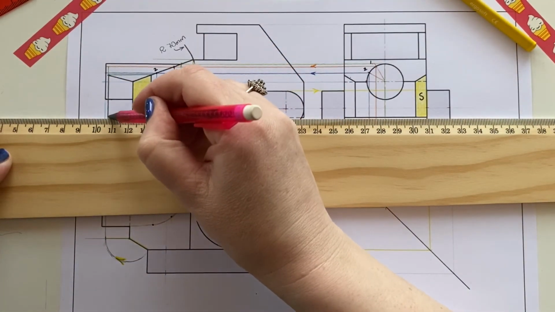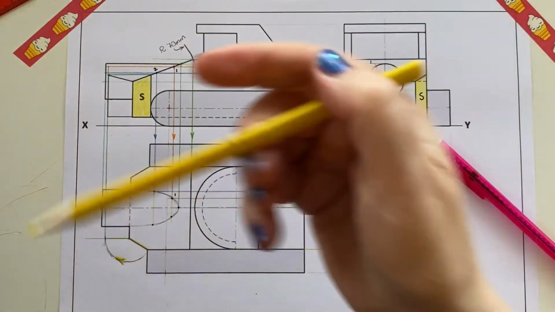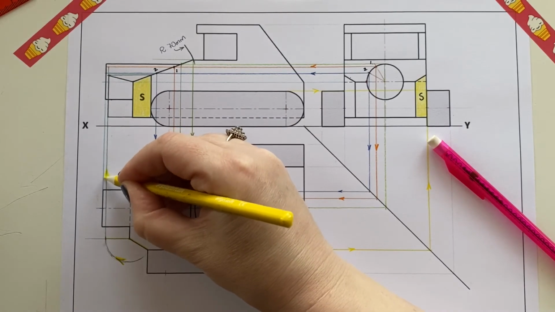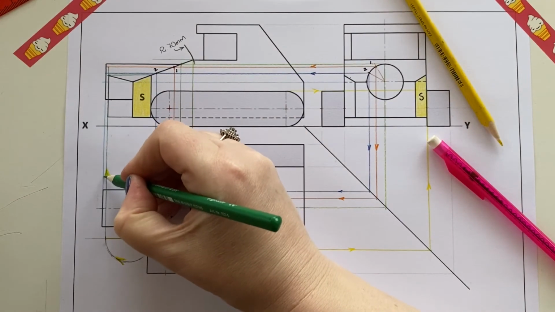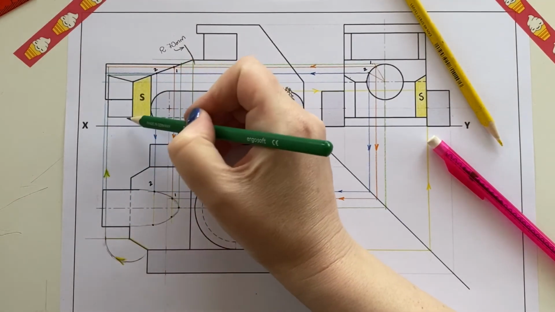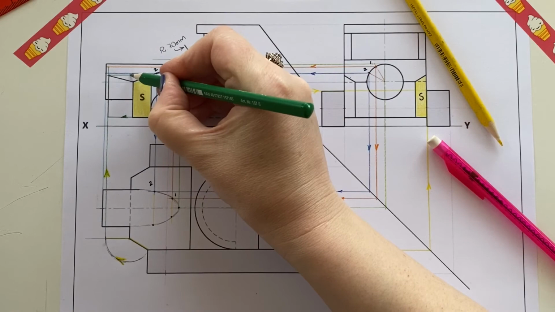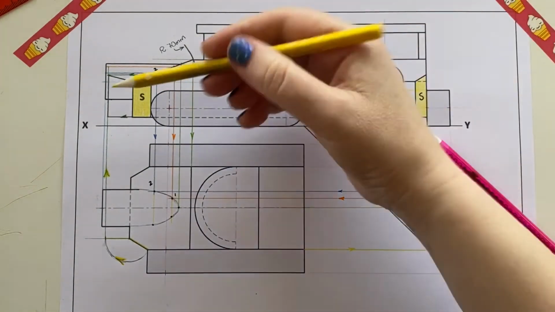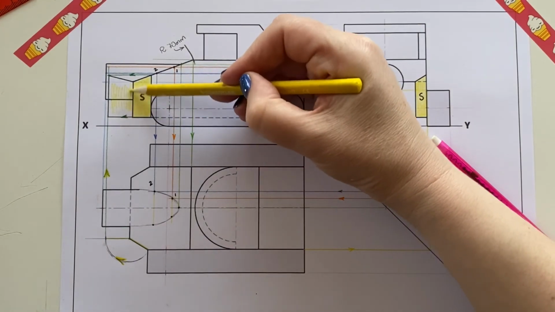So surface S, what do we do again? Swung it out, brought it up. Okay, brought it up. Brought these guys across to meet. So we're going that way in terms of arrows, and that way. And as soon as it hit that side, there was my true shape, TS, true shape.